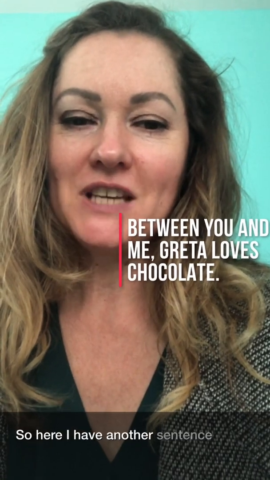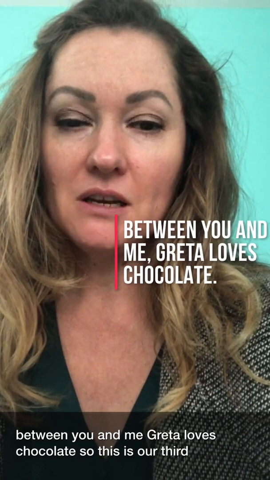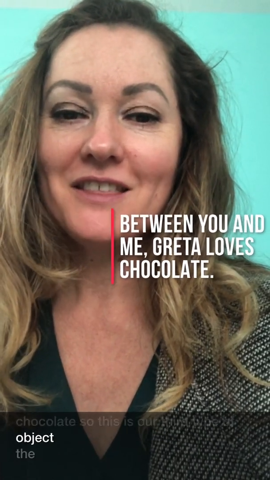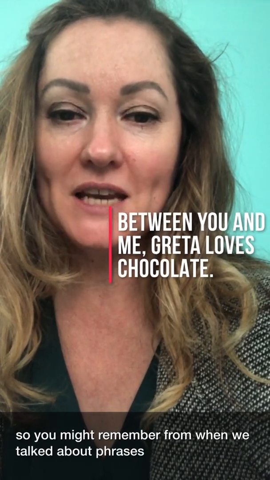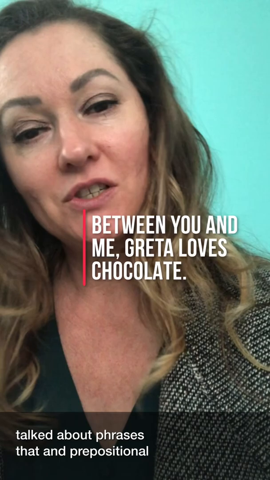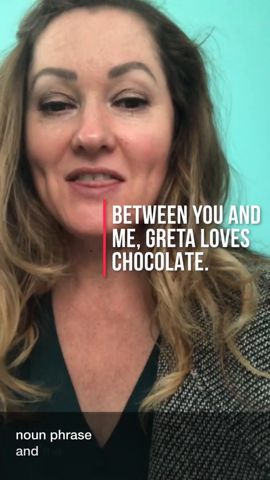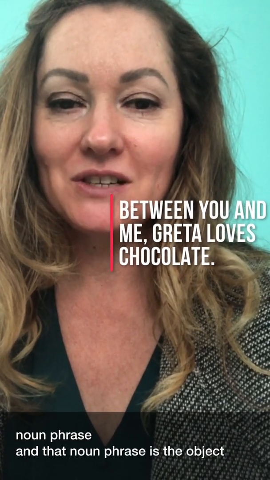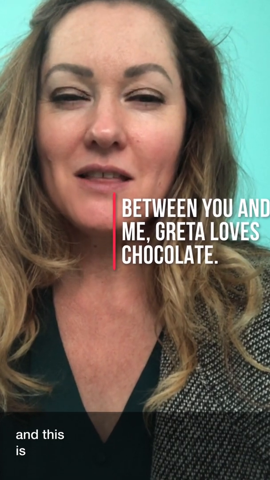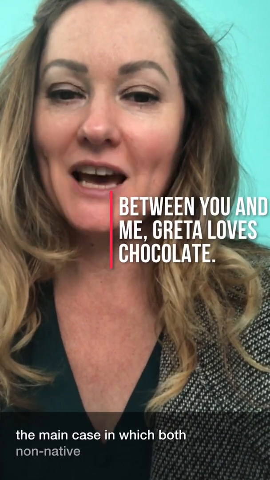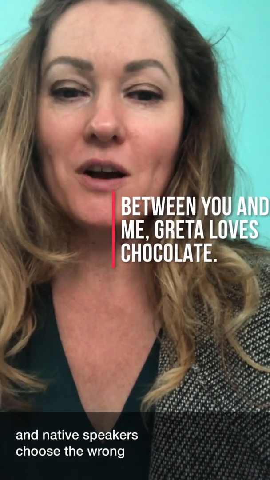So here I have another sentence. Between you and me, Greta loves chocolate. So this is our third type of object, the object of the preposition. You might remember from when we talked about phrases that in prepositional phrases, you have a preposition plus a noun phrase. And that noun phrase is the object of that preposition. And this is the main case in which both non-native speakers and native speakers choose the wrong pronoun.